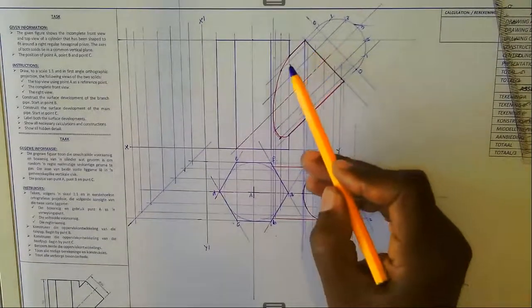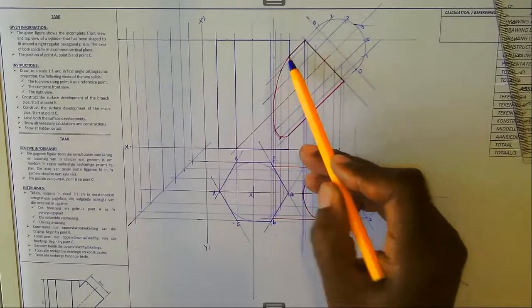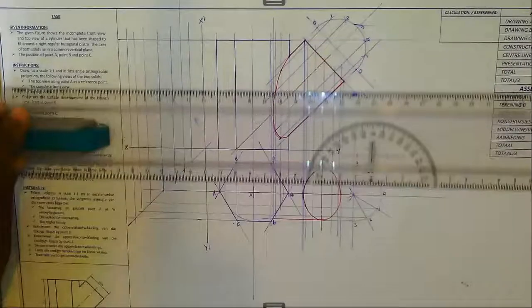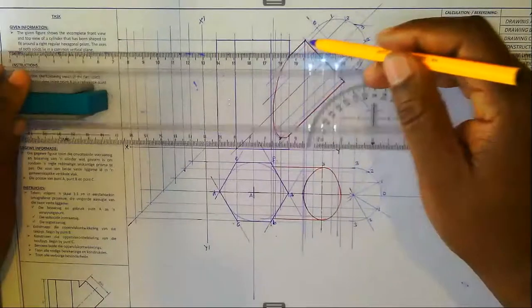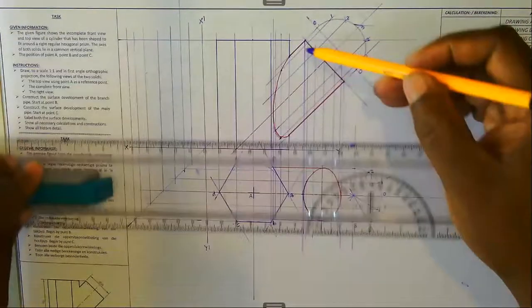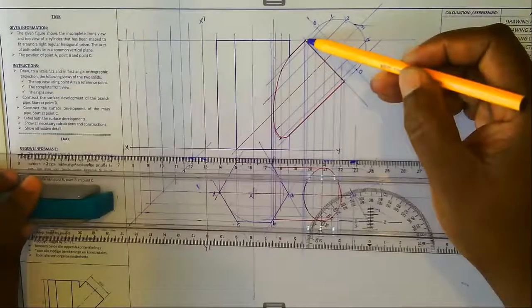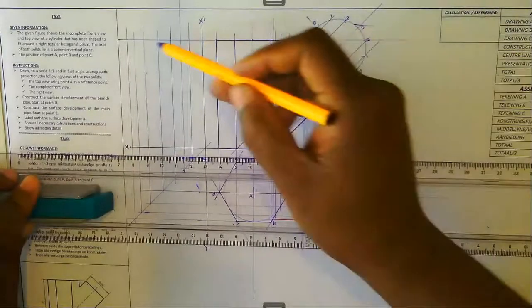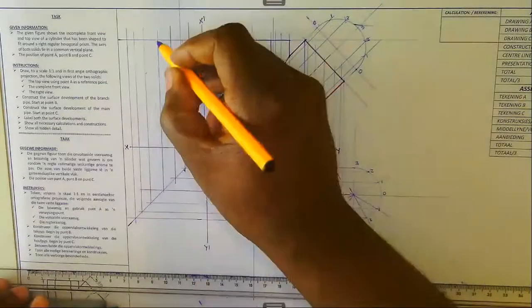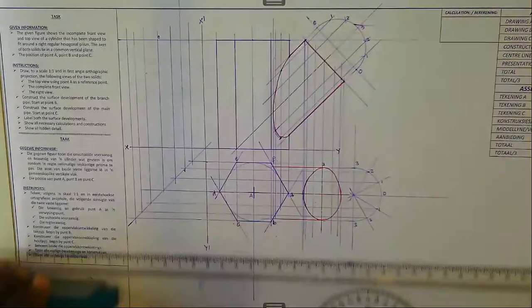So if you check, well, this is our point 0, right? So I'm going to project here. But let me start with the ones which are on the surface. So we have got point 0, which is in line with this. So 0 and 0, you would find, you'll get your point 0 there.